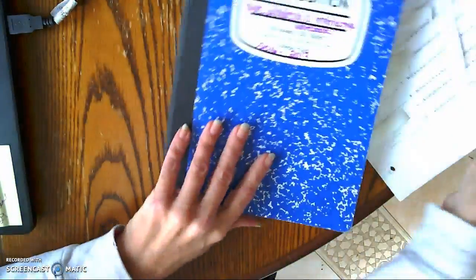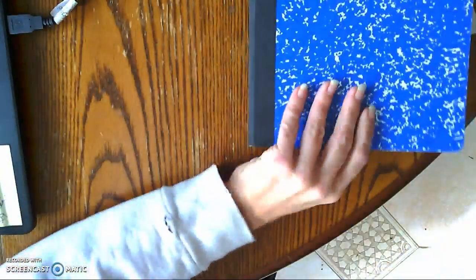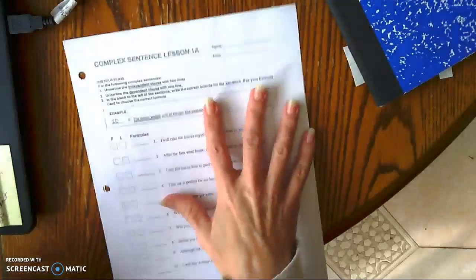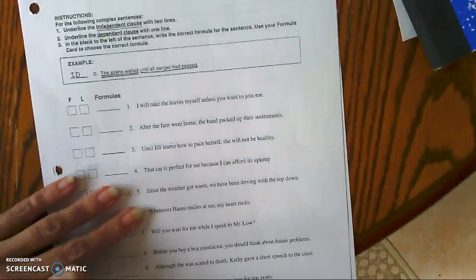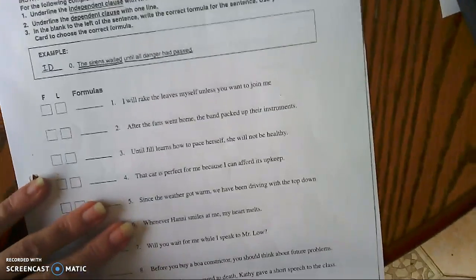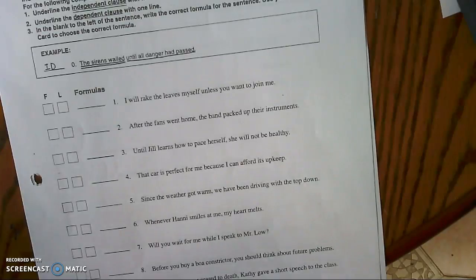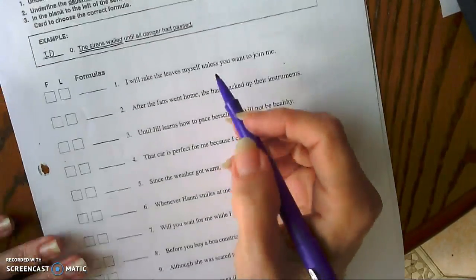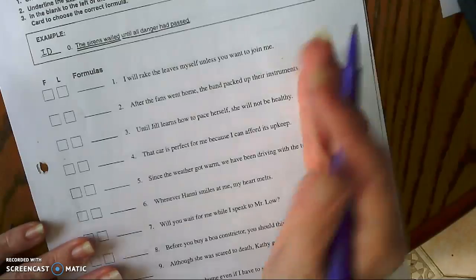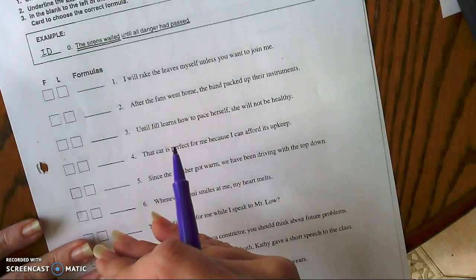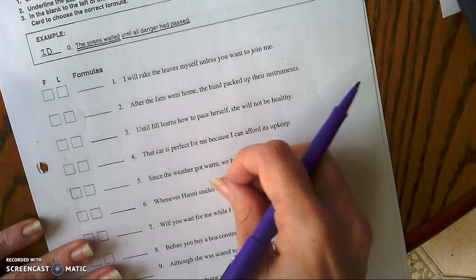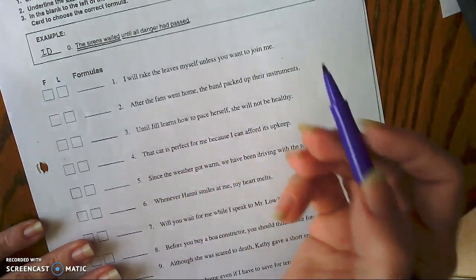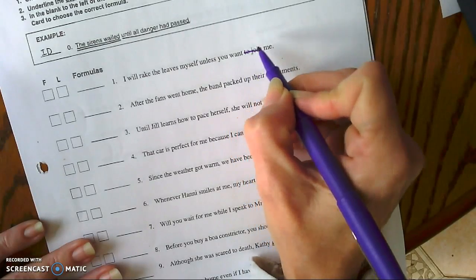So let's take a look at the homework, which is complex sentence 1A. Let me get this a little bit closer this time so you can see it. We'll do some together. For number 1, what I want to do is the same thing we've always done. We're going to search and check. Get rid of our prepositional phrases, get rid of our infinitives. Then we're going to find the verbs and then the subjects. So first of all, I want to get rid of "to join," which is an infinitive.